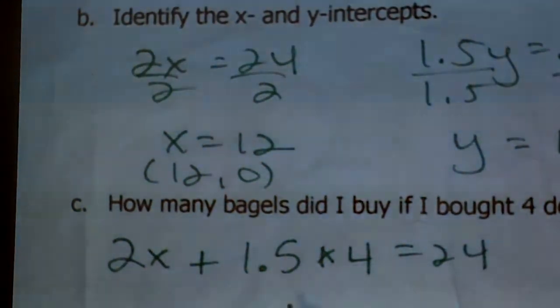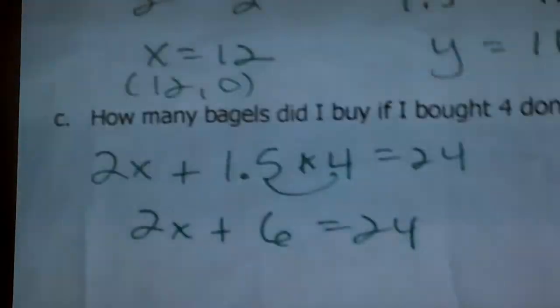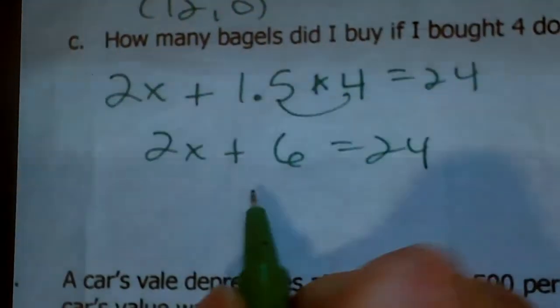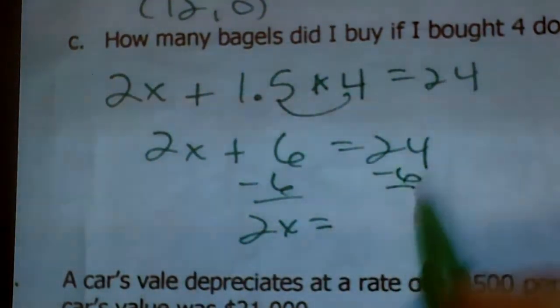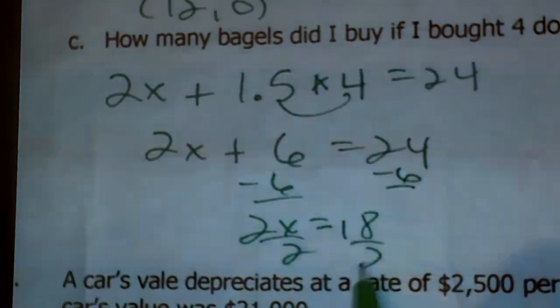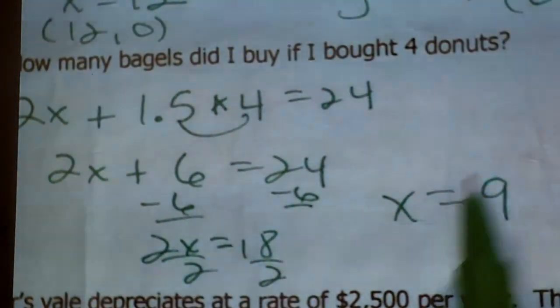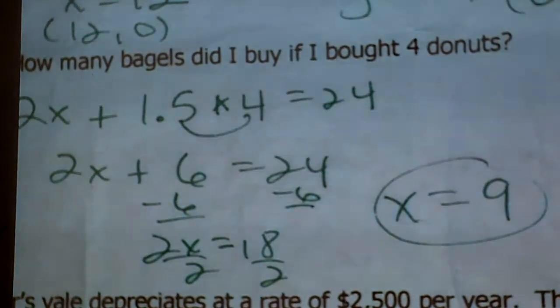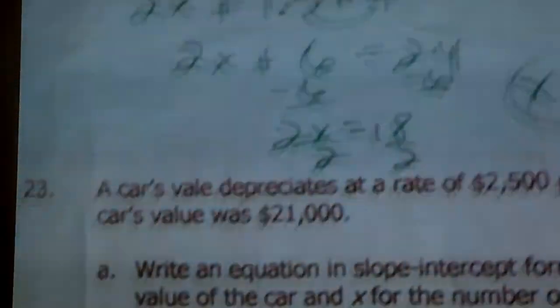So this is actually a two-step equation. You just need to simplify that little part first. So 2x plus, when you take 1.5 times 4, that's 6. There's a nice little two-step that we know and love, the easy peasy ones. I'm going to subtract 6. 2x equals, well, 24 minus 6 is 18. Divide by our 2, and x is equal to 9. So if you bought four donuts, that means that you bought 9 bagels, because remember the total cost has to add up to $24. Okay, last one.